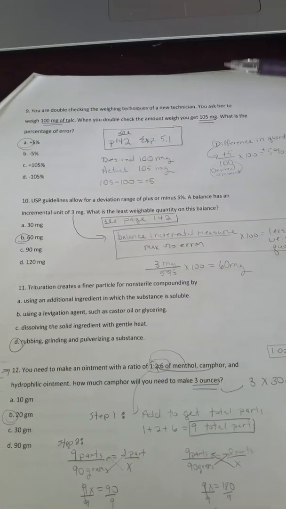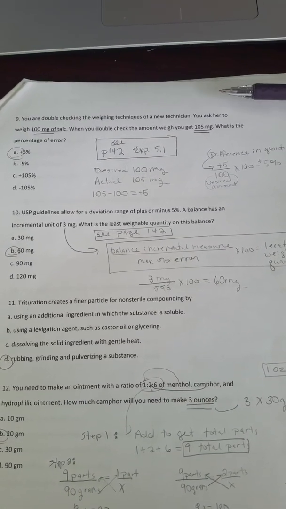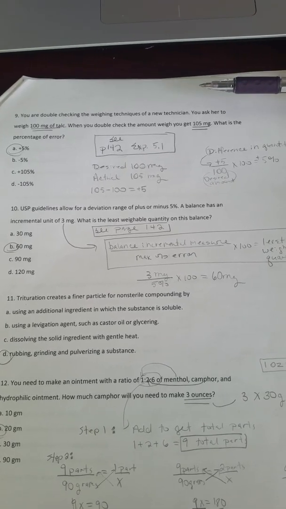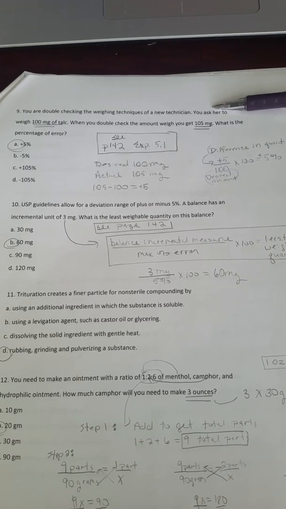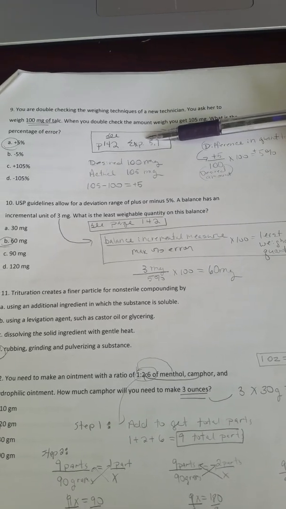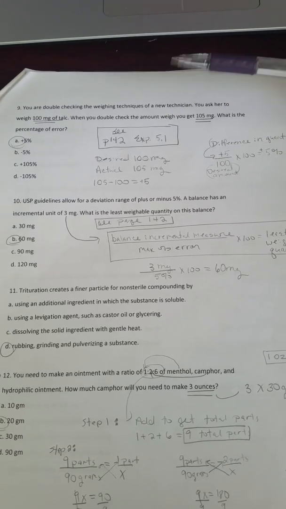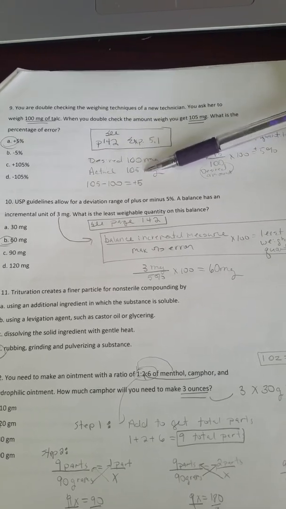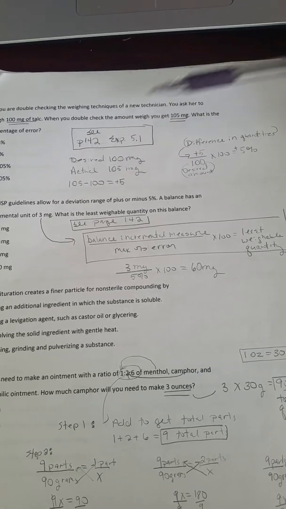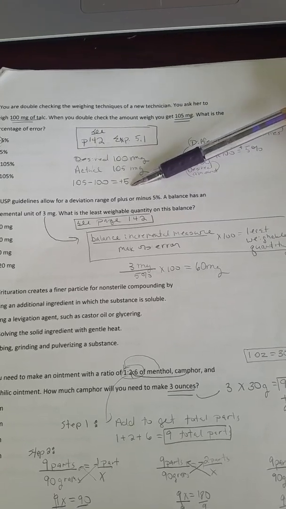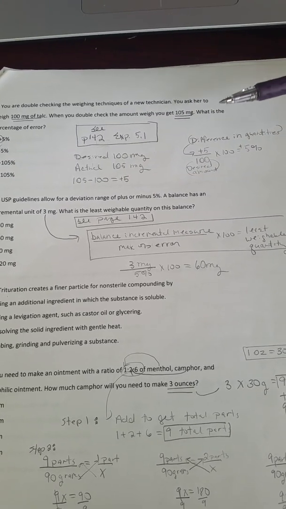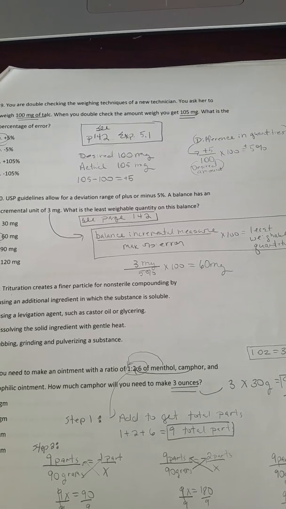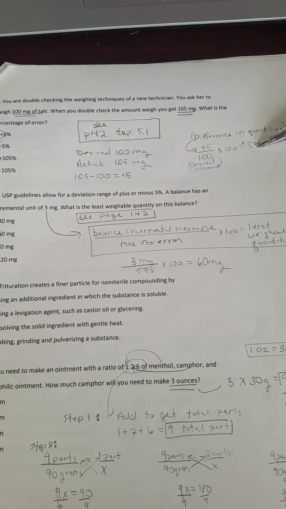Okay, so you're double checking the weighing techniques of a new technician. You ask her to weigh 100 milligrams of talc. When you double check the amount of weight, you get 105 milligrams. What's the percent error? So on page 142, it gives you an example. We know that the desired quantity is 100 milligrams. Actual is 105. So subtract the difference in those quantities, and it's going to be a positive 5, plus 5. Okay, so we're going to take the difference divided by the desired quantity, multiply it times 100, and that's going to give you 5%.